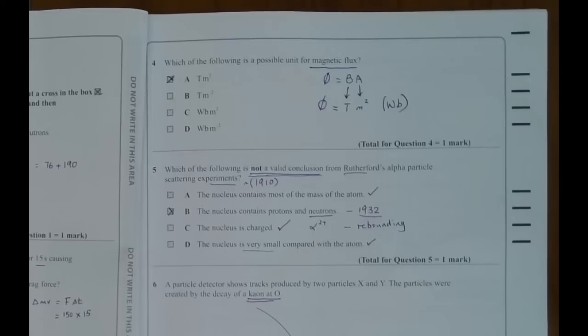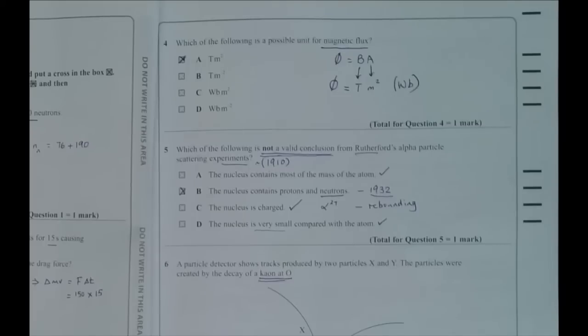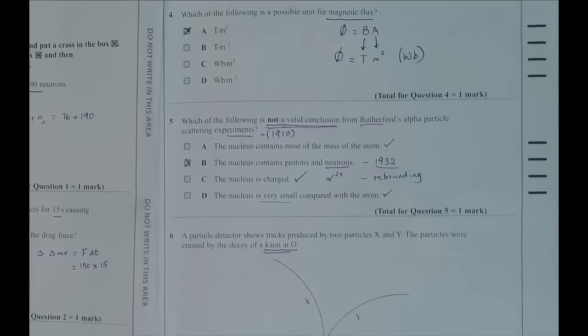So you multiply the magnetic field strength, which is in Teslas, by the area, which is in meters squared. So these are standard SI units, so the only answer can be A. There is no equivalent. Teslas times meter squared is also known as Webers, which is another given unit for magnetic flux. I hope that's clear.